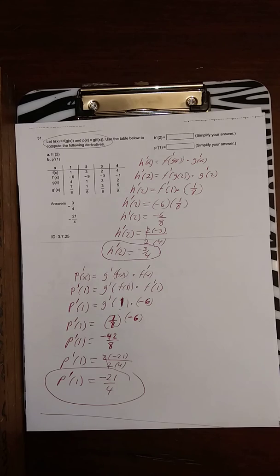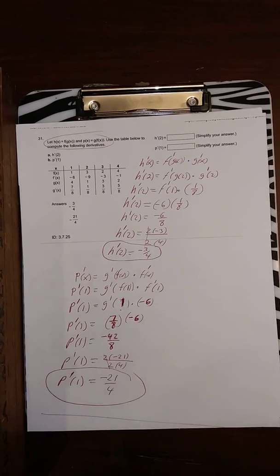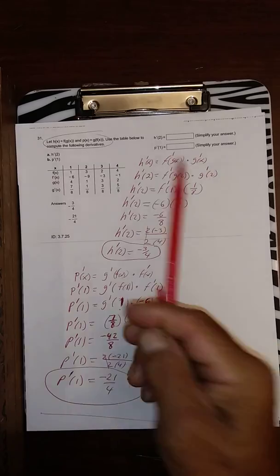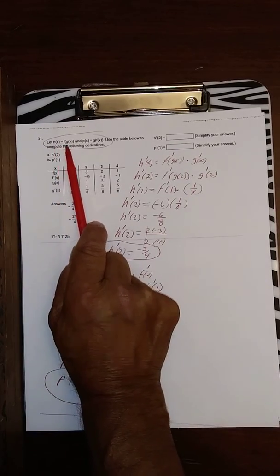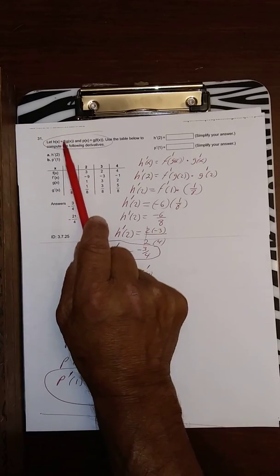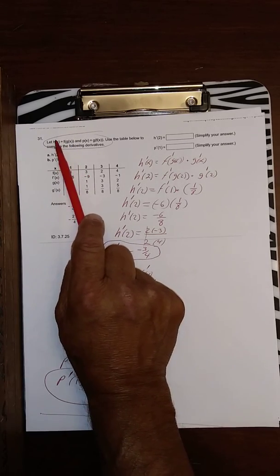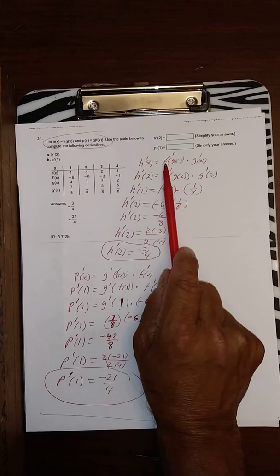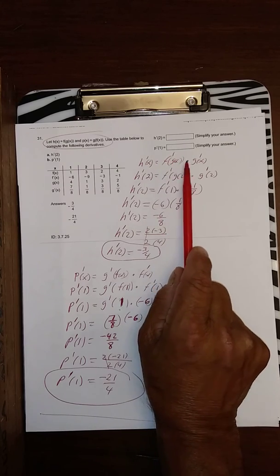A little bit more exciting problem here. h of x, p of x. So the derivative of h of x, h prime of x, is going to be f prime of g of x times g prime of x.